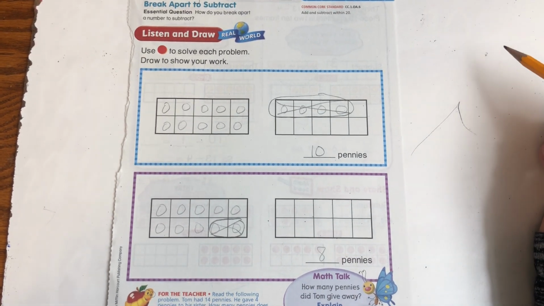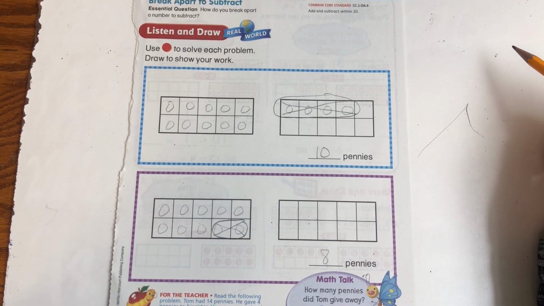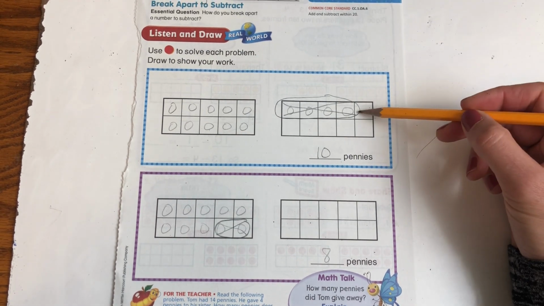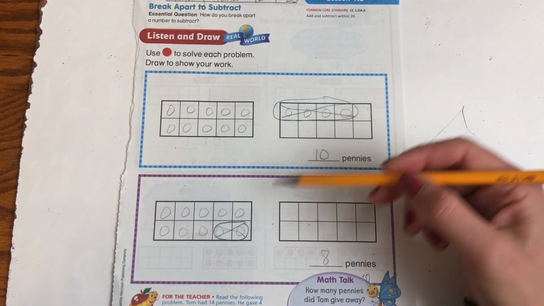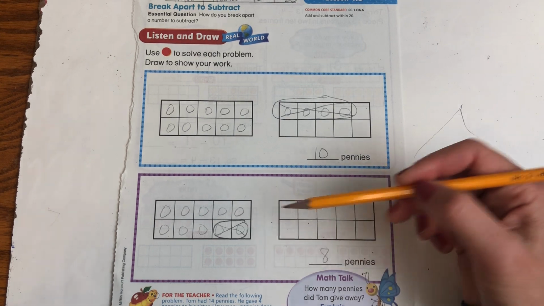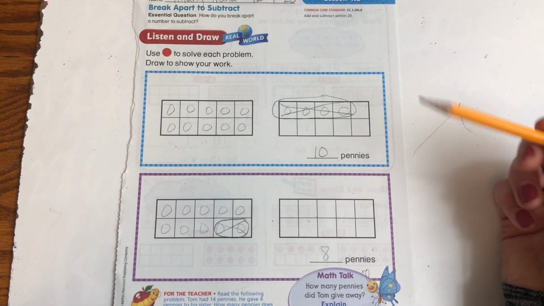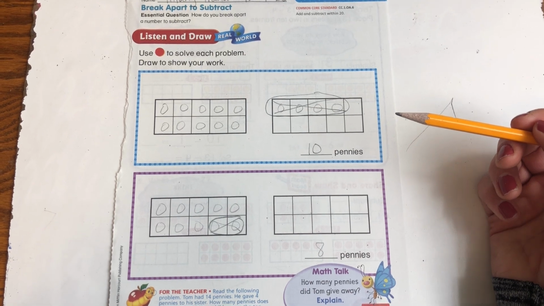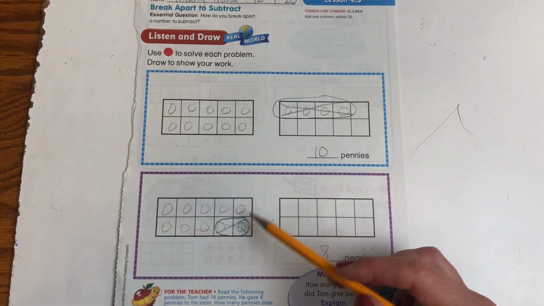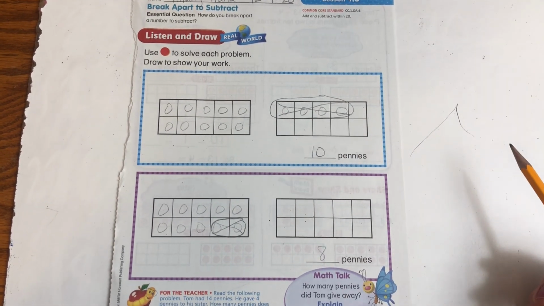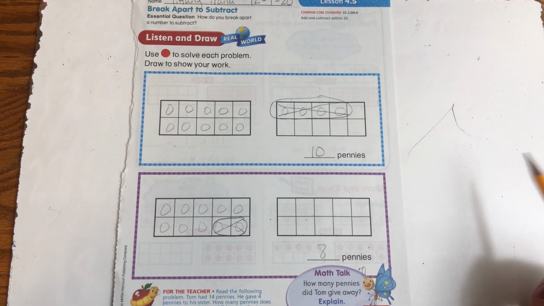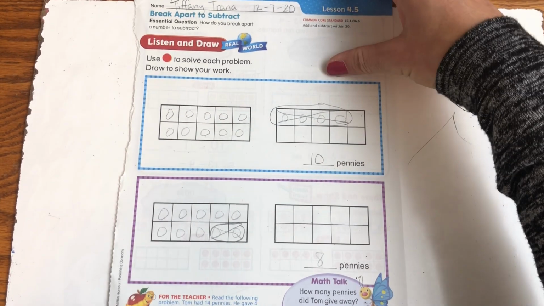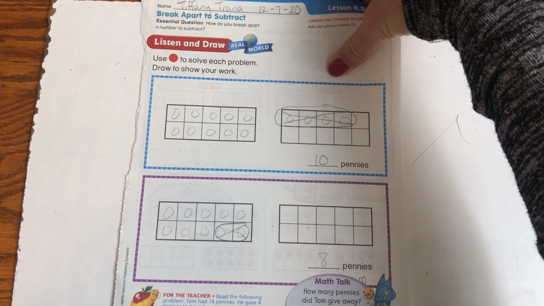So how many pennies did Tom give away in all? He gave away 4 at the beginning and 2 at the end. How many did he give away altogether? Yes, if you said he gave away 6 pennies altogether, you are right. Good job, first grade. Let's move on.